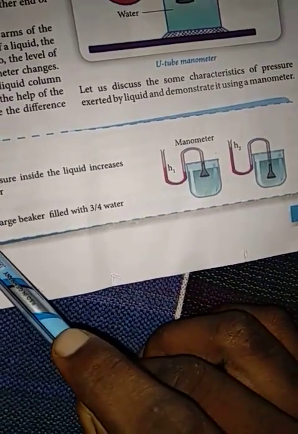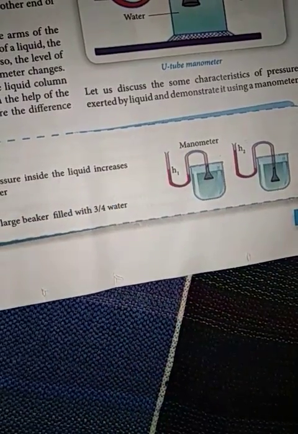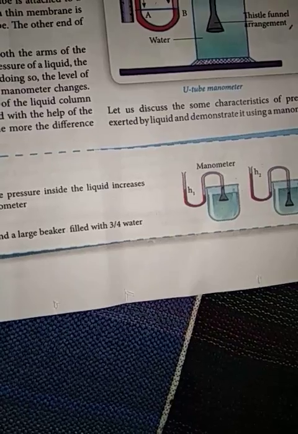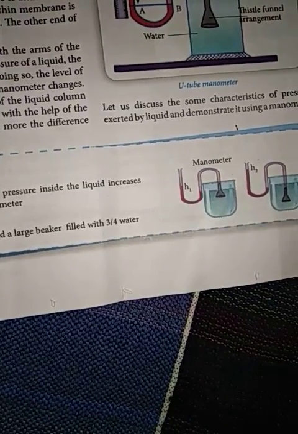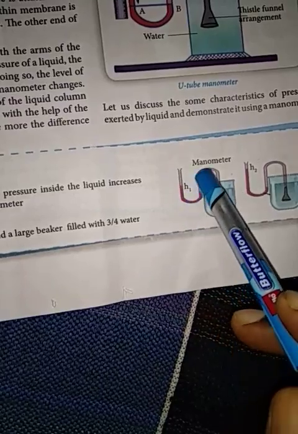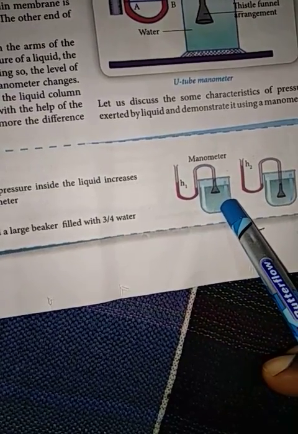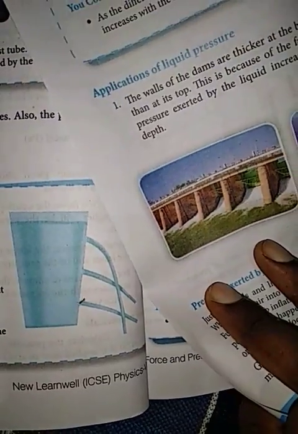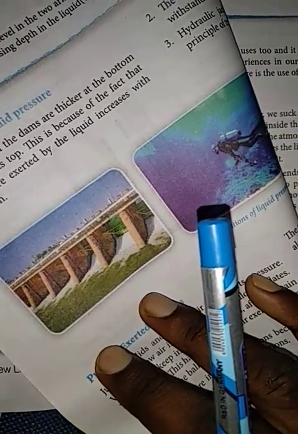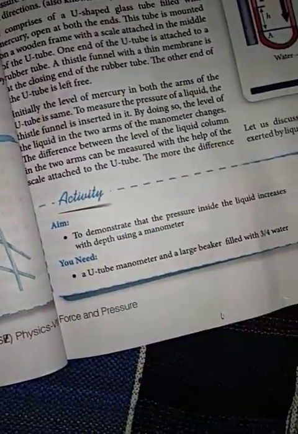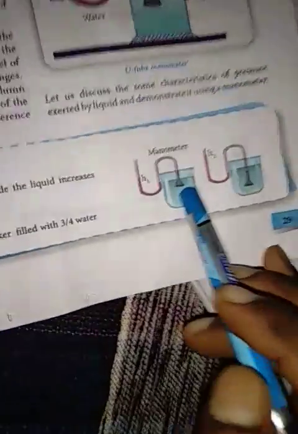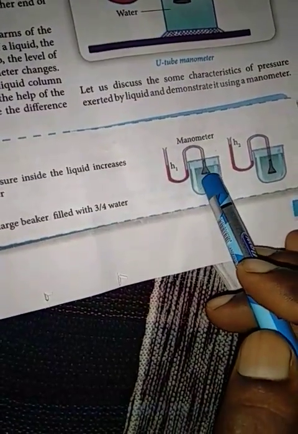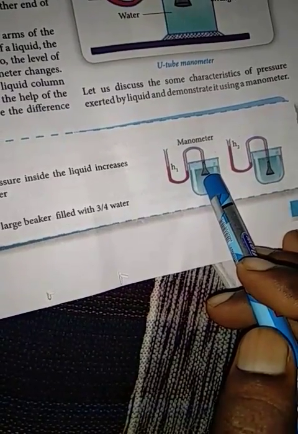Now let's perform an activity to demonstrate that the pressure inside the liquid increases with depth using a manometer. We need a U-tube manometer and a large beaker filled 3/4 with water. This is a U-tube manometer, and this is a container filled with water to 3/4 of its capacity. Immerse the piston funnel of the manometer tube slowly in the water inside the beaker. See, the piston funnel is attached to one of the two ends of the manometer.